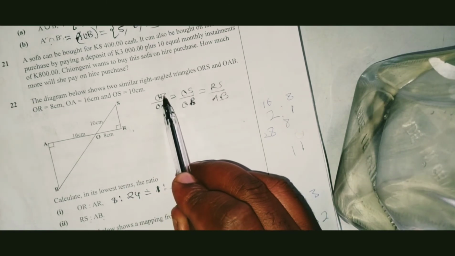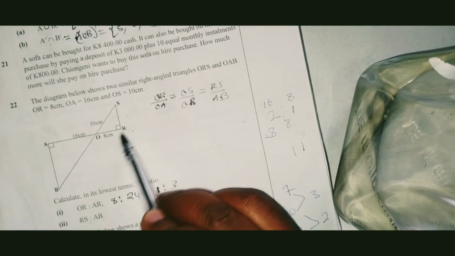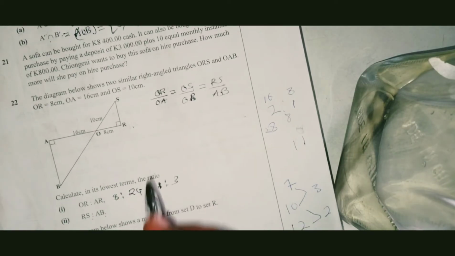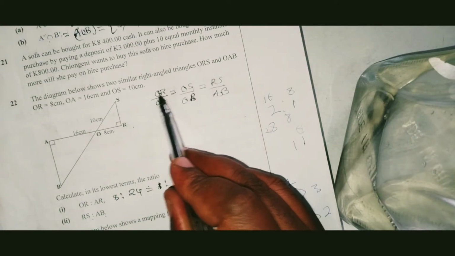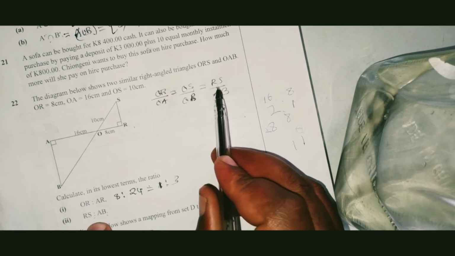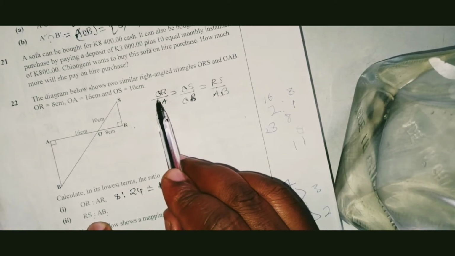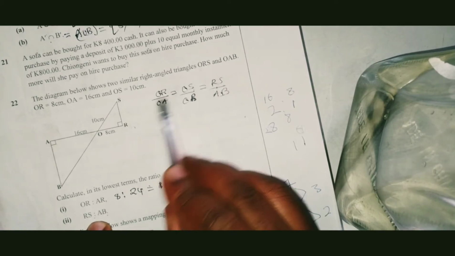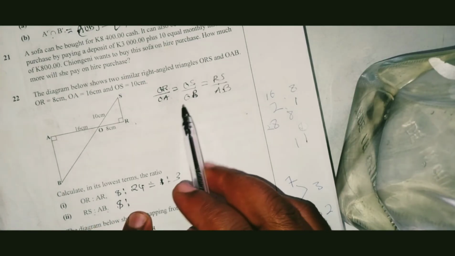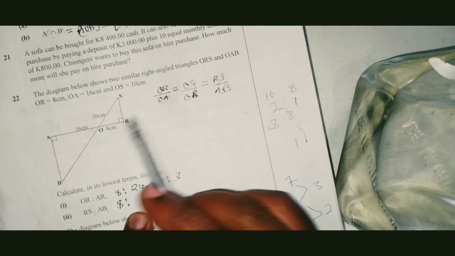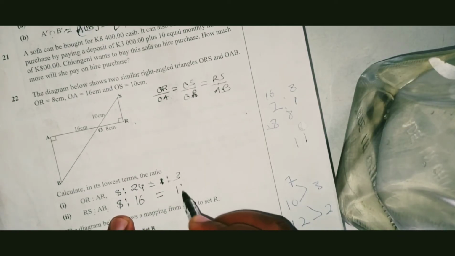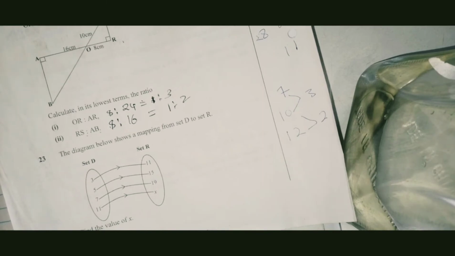OR, do I have OR? OR is 8. Do I have OA? OA is 16. So the ratio for OR and OA is applicable to this one, meaning that RS is equal to the ratio for OR, which is 8, to OA, which is 16. What do we get? 1 to 2. We are done with that one. We go to 23.